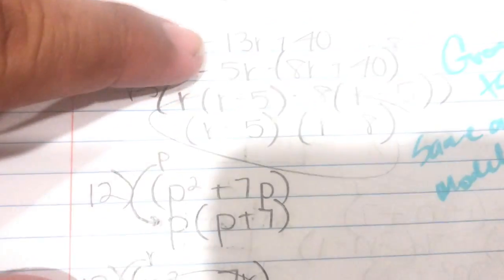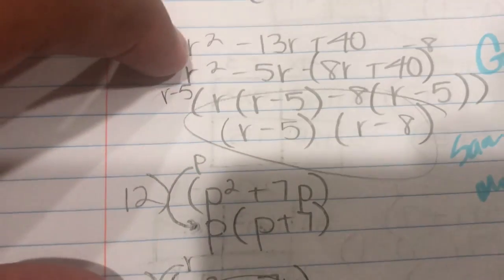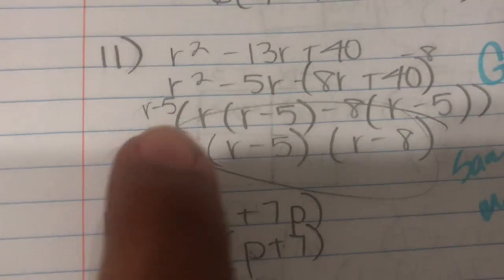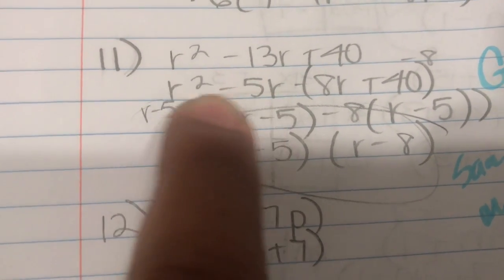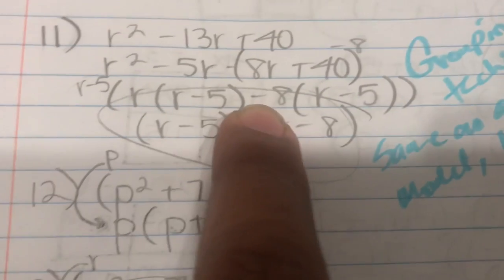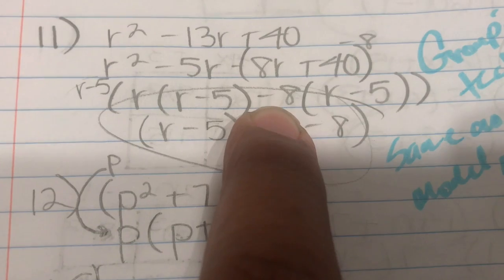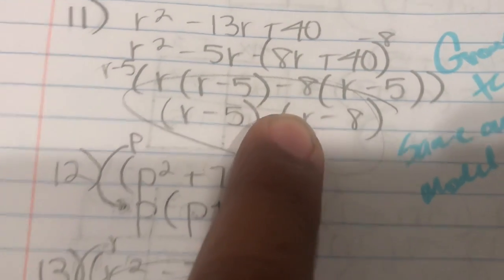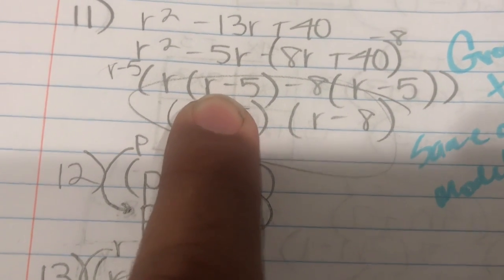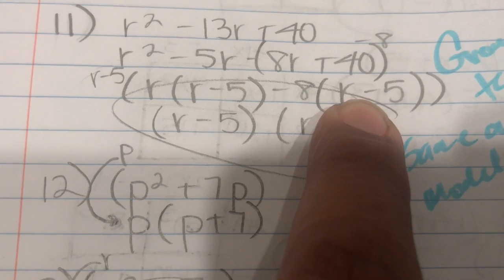And so after having broken this middle term into two numbers that will add to negative 13, she then groups them. She factors out an r from these two terms here, and she factors out a negative 8, very cleverly factoring out a negative 8 from these two terms here, because by factoring out a negative 8, what she's left with is r minus 5 and r minus 5.